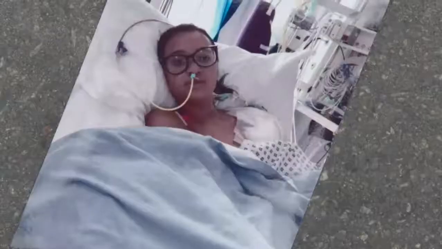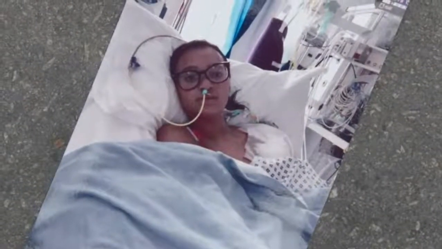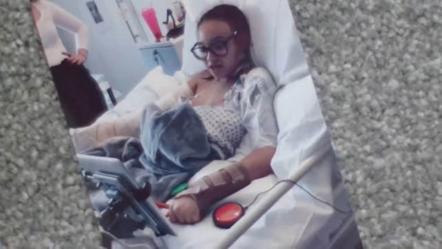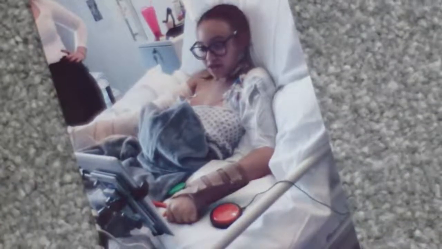So the paramedics came, they airlifted me, and I spent 5 months in hospital. I spent 2 months in intensive care. She was in an induced coma. She was in and out of surgery. We just didn't know what injuries she was going to have, like lifelong injuries. I think intensive care was probably one of the hardest things I've ever been through.